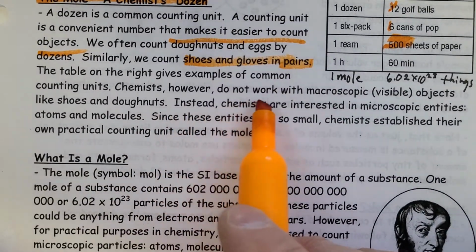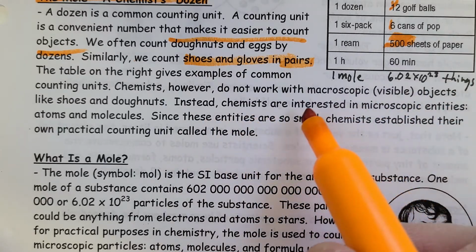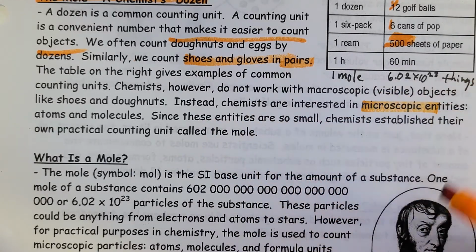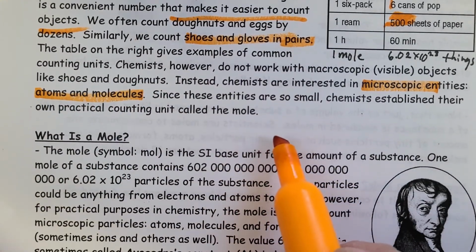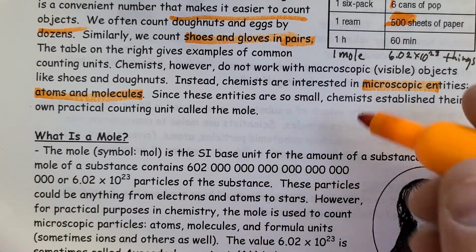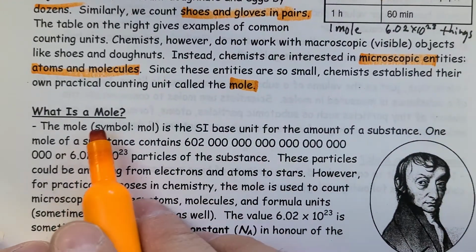Chemists, however, do not work with macroscopic or visible objects like shoes and donuts. Instead, chemists are interested in microscopic entities, atoms and molecules. Since these are so small, we need a huge amount of them in order to measure them, and that's where the mole comes in. So what is the mole?